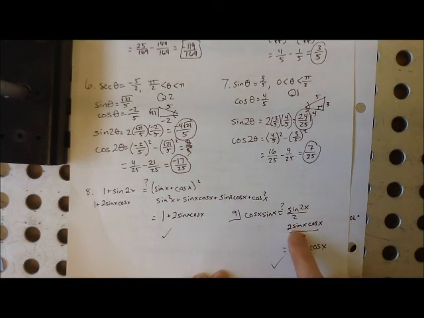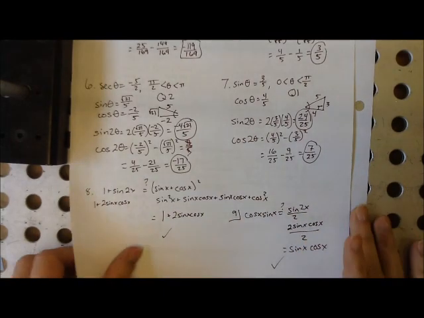This one, replace sine 2x with 2 sine x cosine x. Cancel out the 2. You're done.